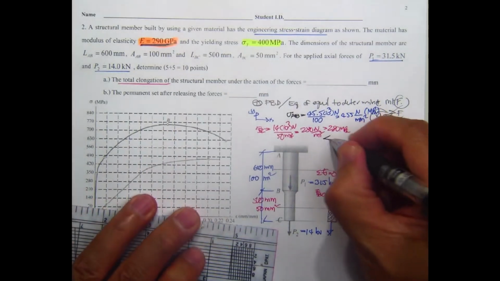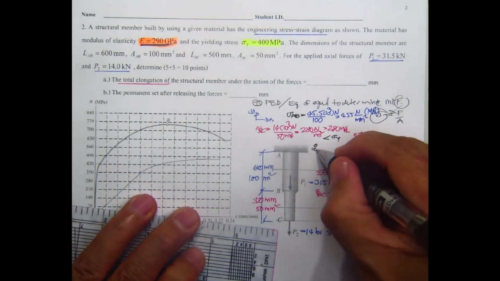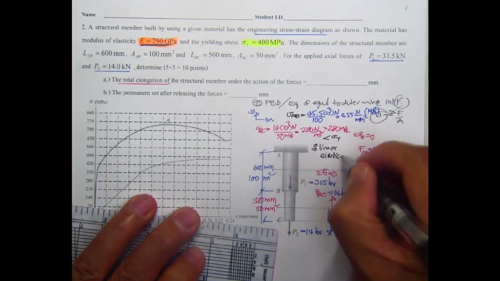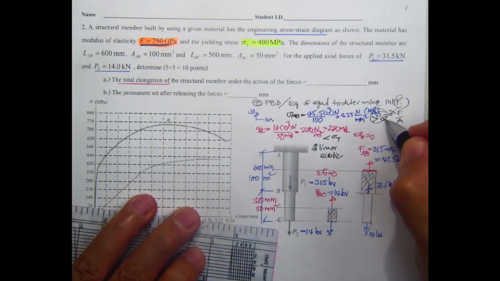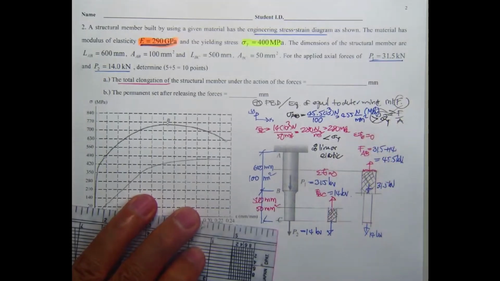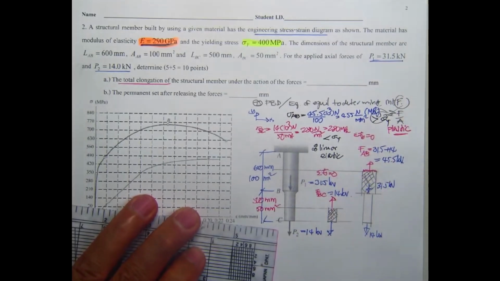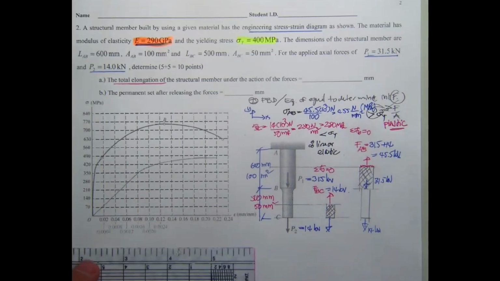This one is less than sigma sub y, so it is in the linear elastic portion. This one is larger than sigma sub y, so it will be in the plastic behavior. Okay, we don't have the answer yet. Then we come to the next step.